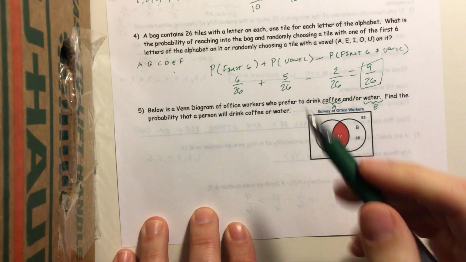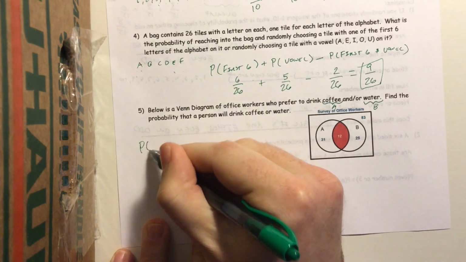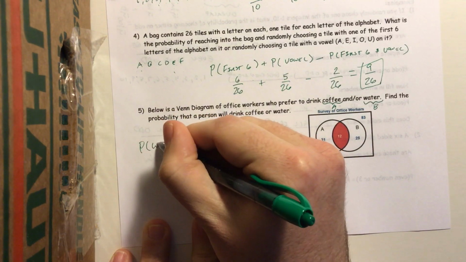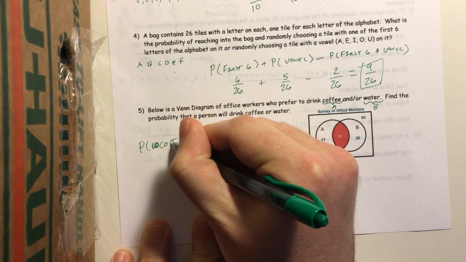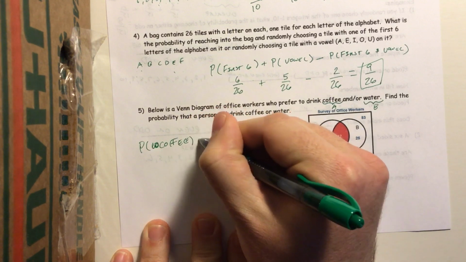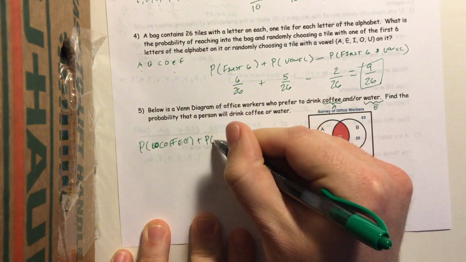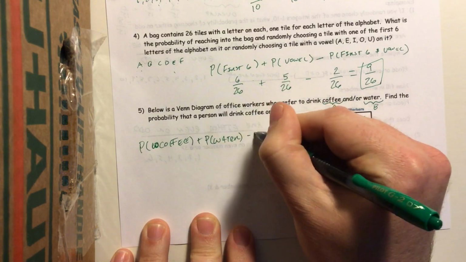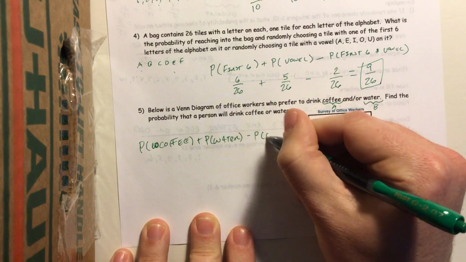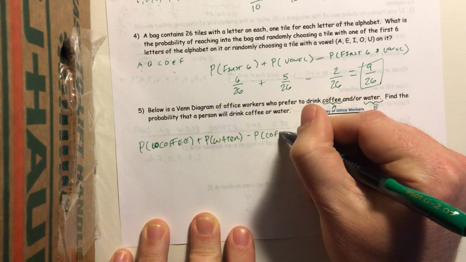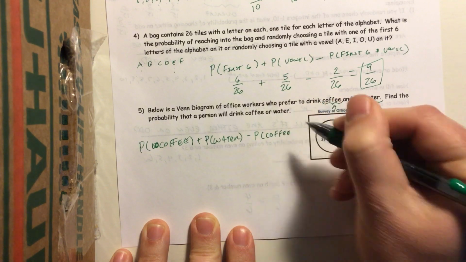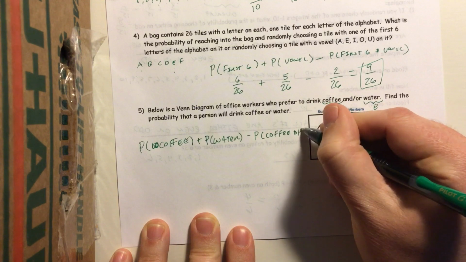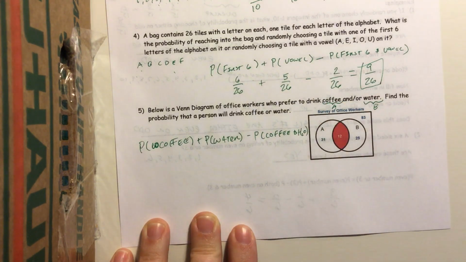And we're going to use this formula. We're going to find the probability of someone who drinks coffee. We're going to add that to the probability of people who drink water. And then we're going to subtract out the probability of people who drink coffee and water. I'm running out of space. I'm going to say H2O.